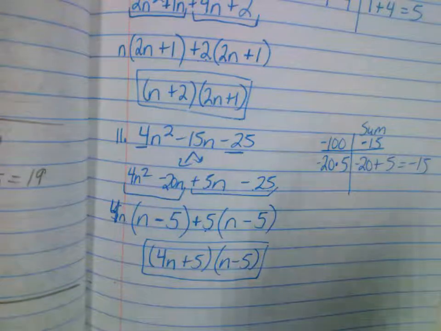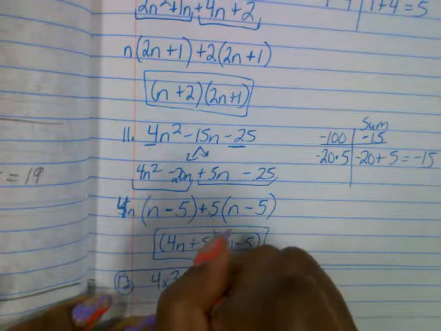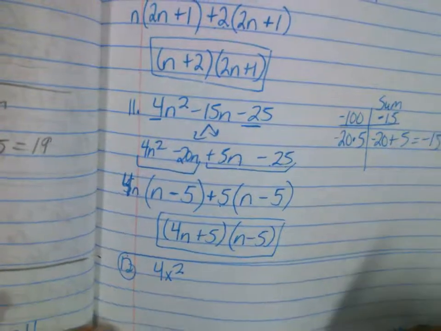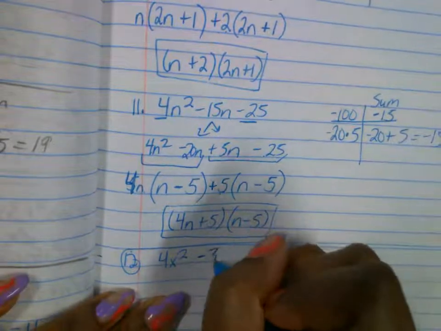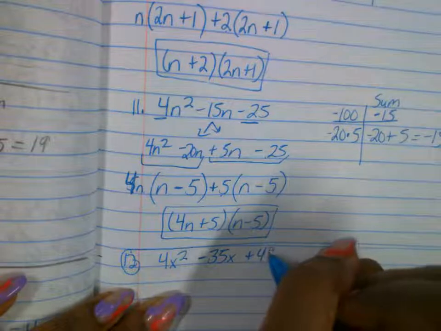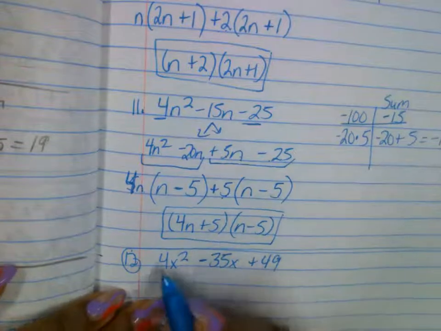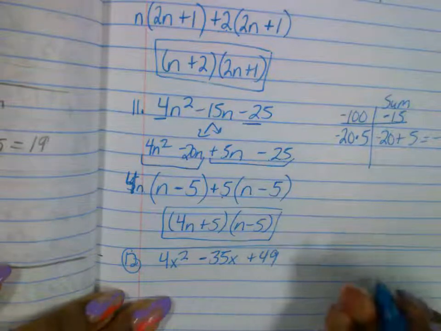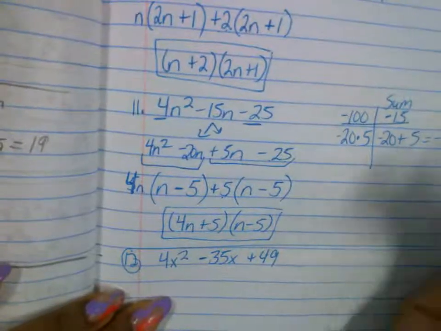All right. Okay, so let's try number 12. 4x squared minus 35x plus 49. That's right, right? Yes. Okay. All right, so GCF, all four. Let's see. No, it's not. 7, 4. No, these two 7, but this one's not. Okay, so let's keep going.